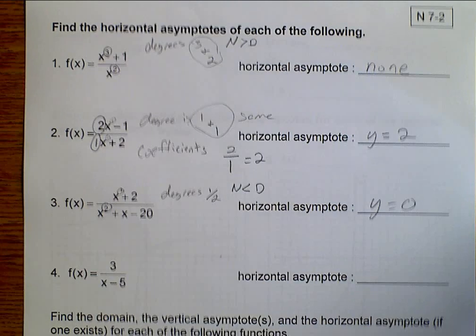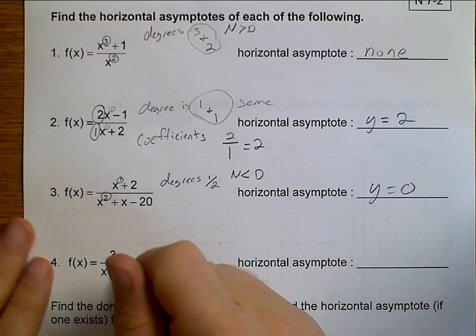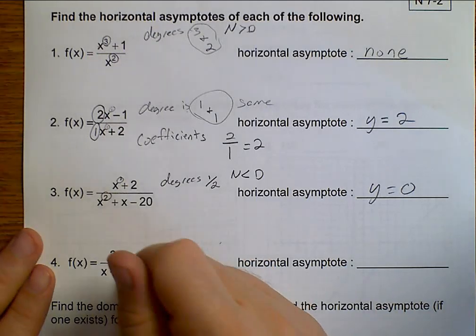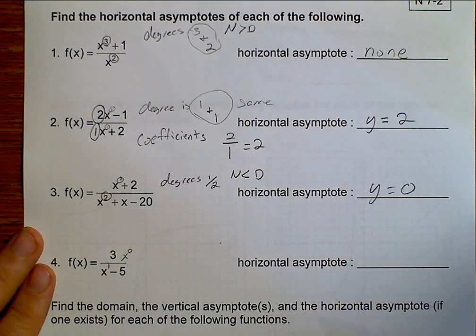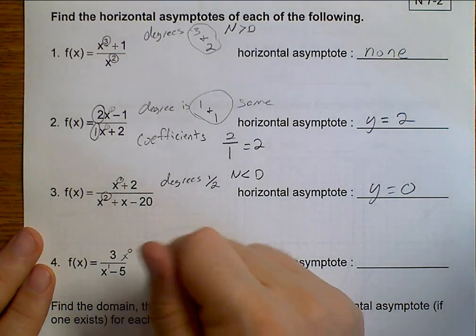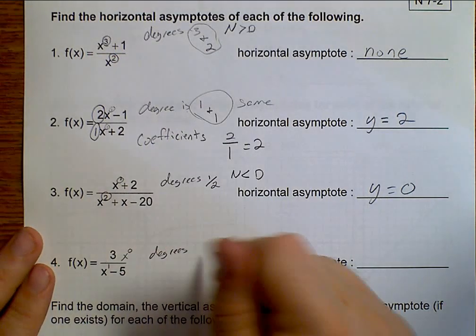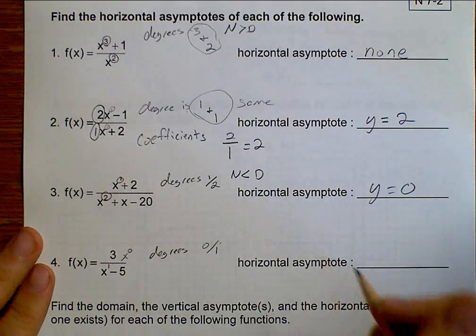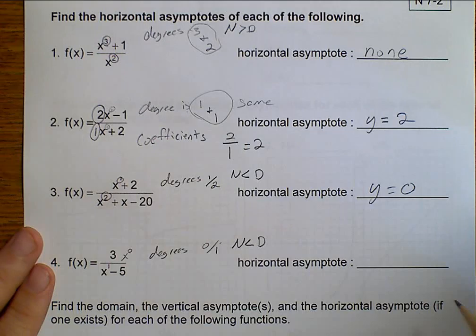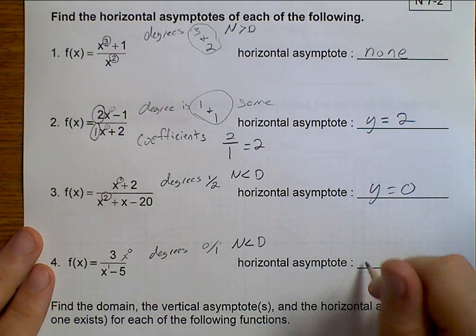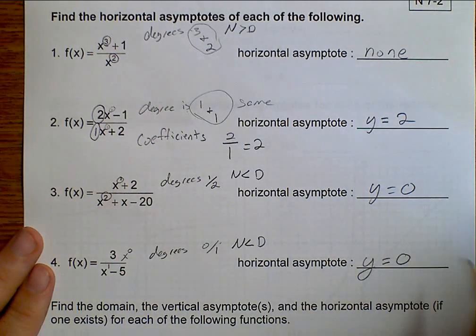And then the last one, we don't have an x, so this would be x to the 0, and this would be x to the 1. So n is less than d, and if it's less than, then our asymptote is at y equals 0.